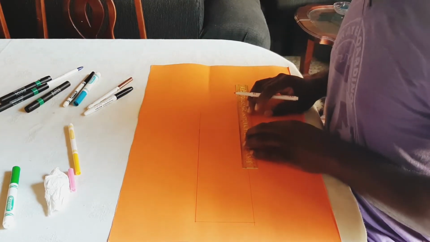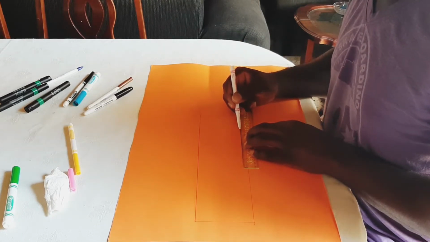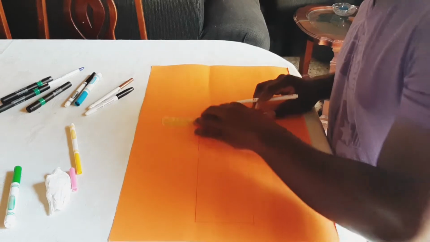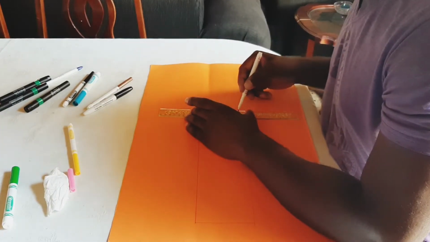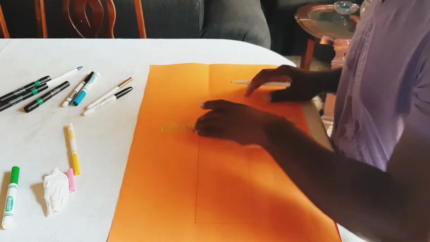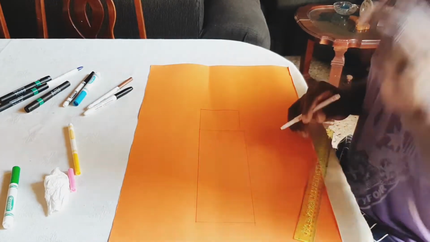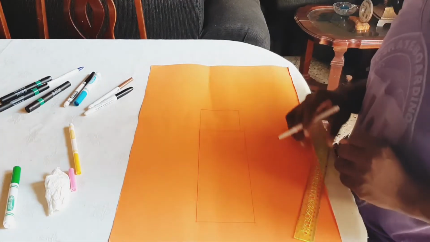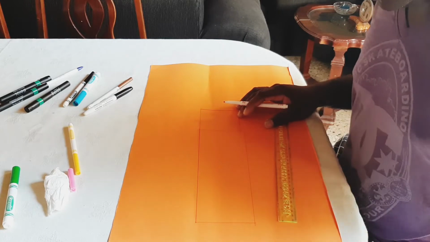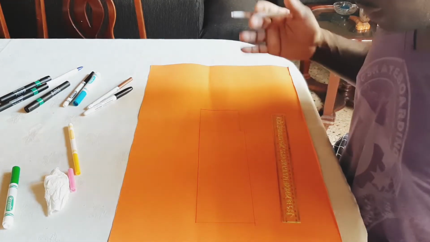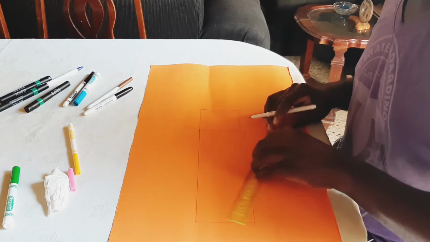Now in step 1, what I'm doing is to draw a rectangle and a square. So this is the basic construction of the building. So you draw the rectangle and you have the square. Now the square, I'm going to be using that for the garage, and the rectangle I'm going to be using that for the bedroom, bathroom and kitchen.